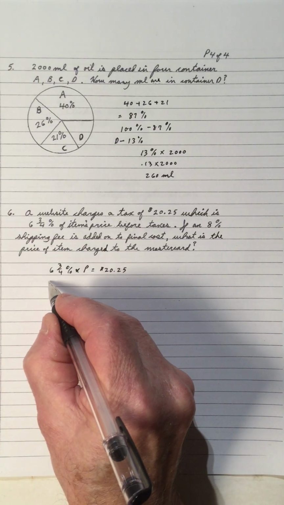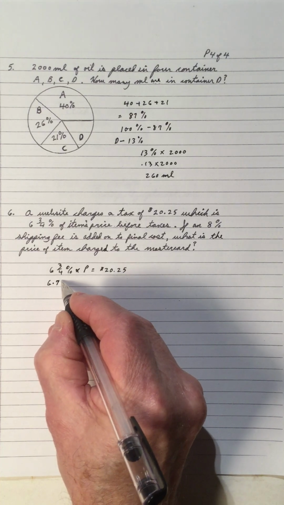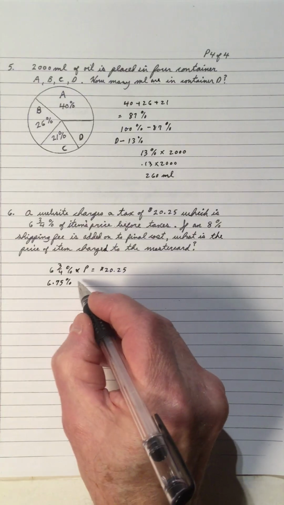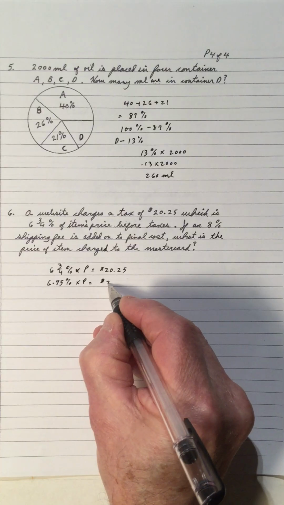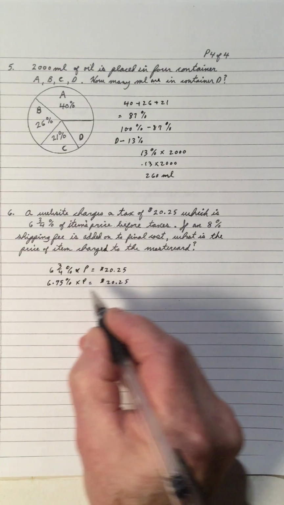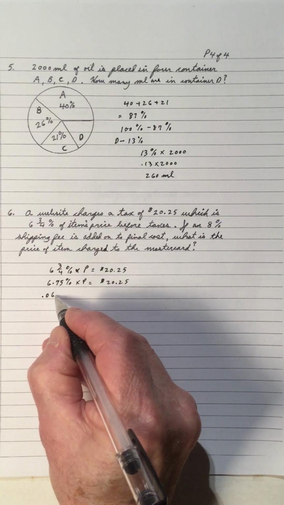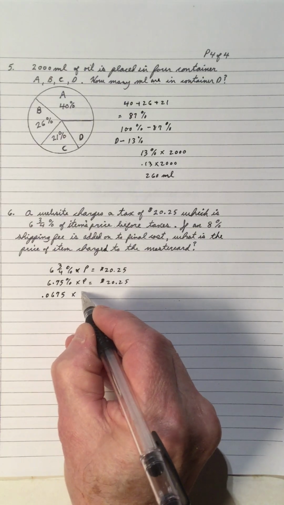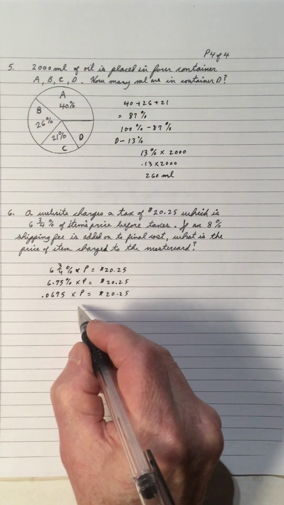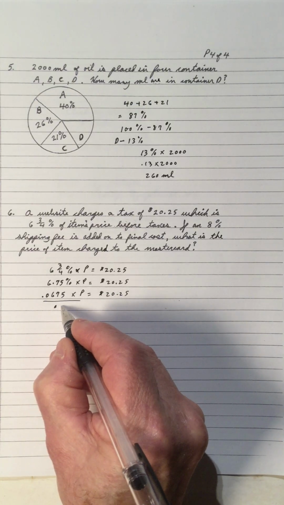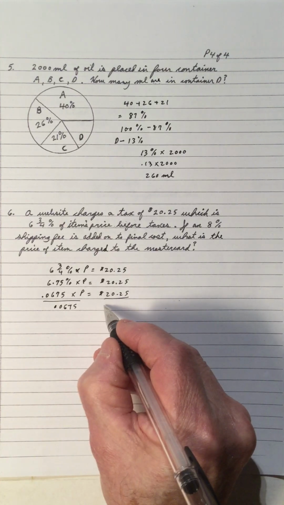So that's 6 3/4, and 3/4 of a dollar is 75, so that's 3/4 is decimal 0.75. So let's change that 3/4 first. Now, percent to a decimal, let's move the decimal 2 places to the left. 0.0675 times P equals $20.25. So we divide by decimal 0.0675 because that's a multiplication, the opposite is division.